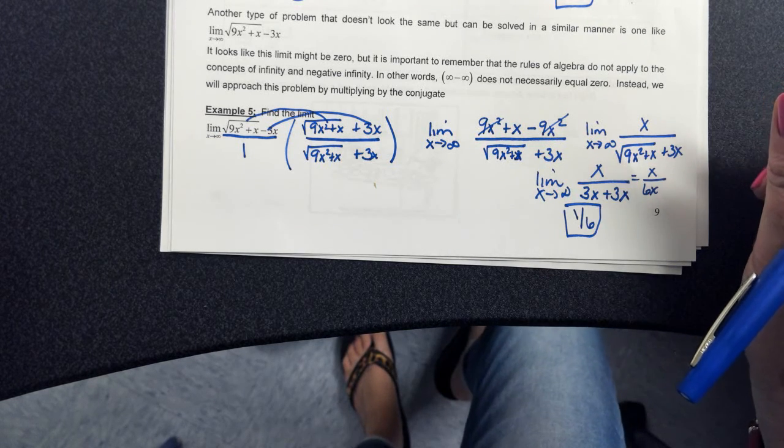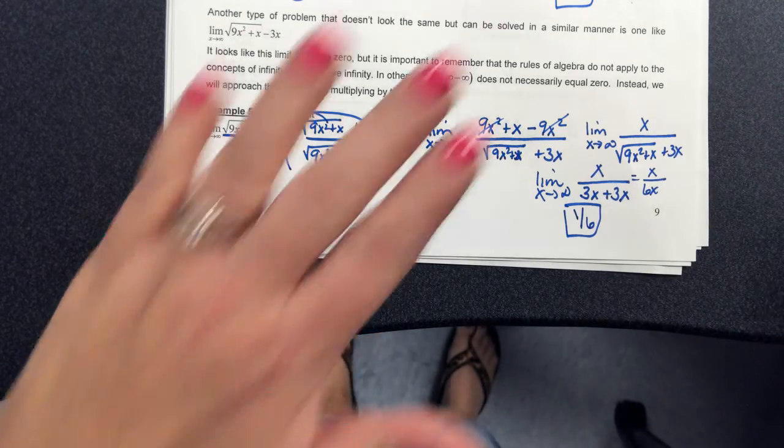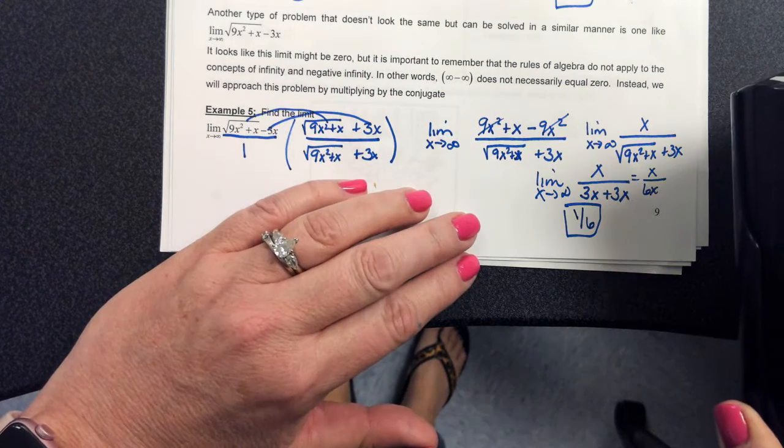Any questions on finding the limits involving the radicals? And again, you can verify this using your calculators.